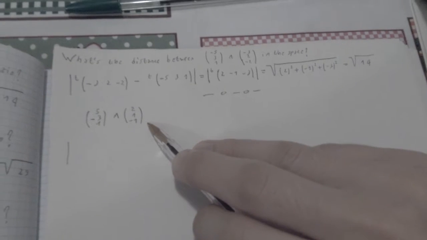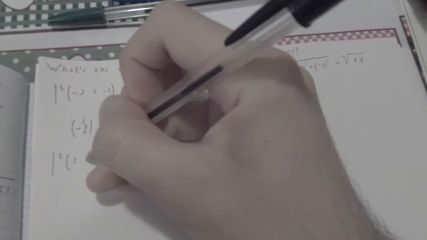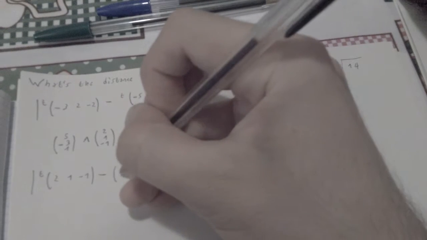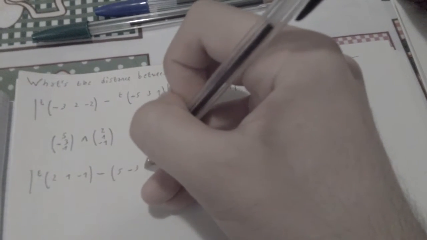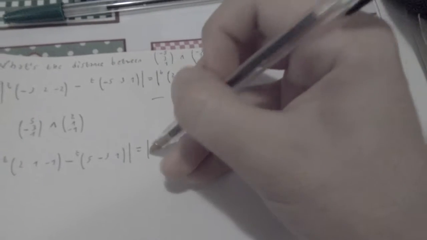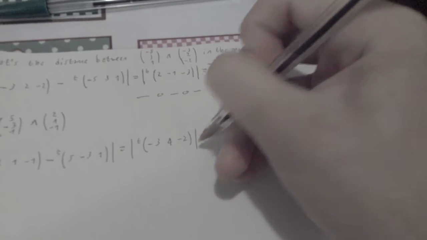So start with the second one, which is (2, 1, -1), minus the first one, which is (5, -3, 1). I'm just going to subtract them once again: (-3, 4, -2).